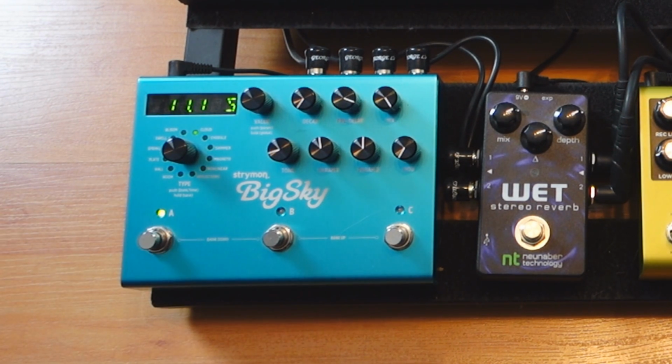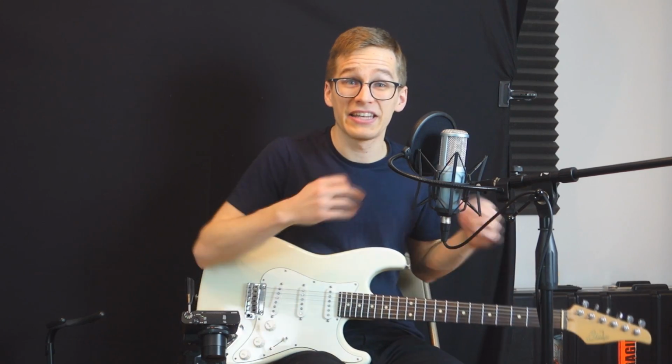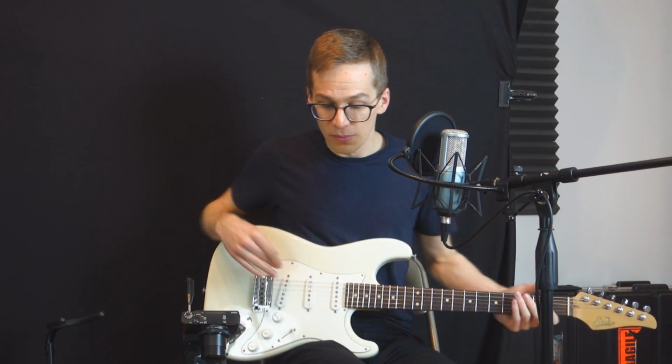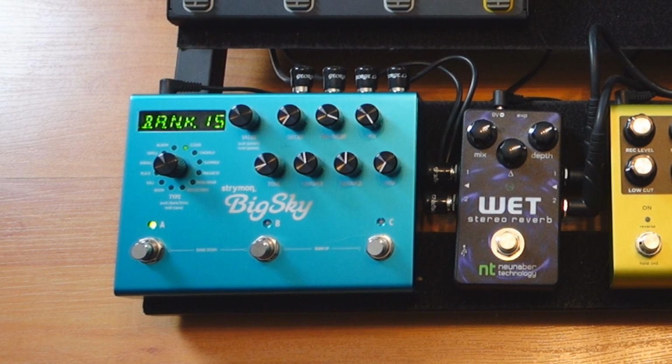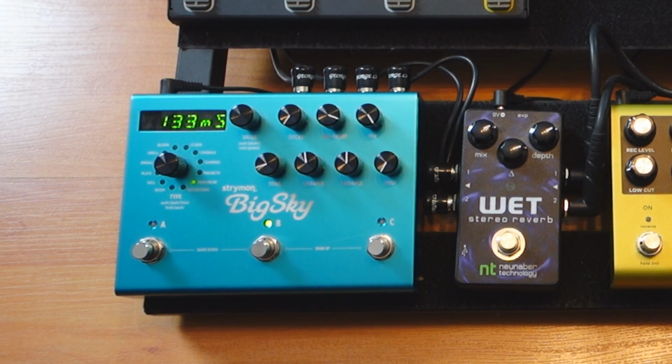So let's just play a chord. And I can freeze it infinitely with this trick. But to show you my sound, it's on bank 15B. And I chose the ramp type.